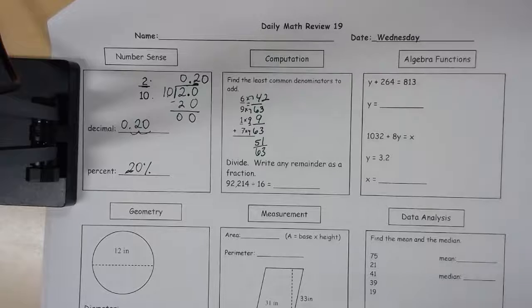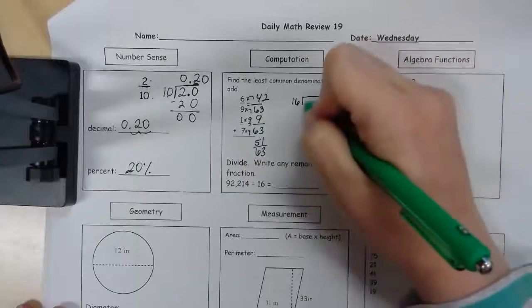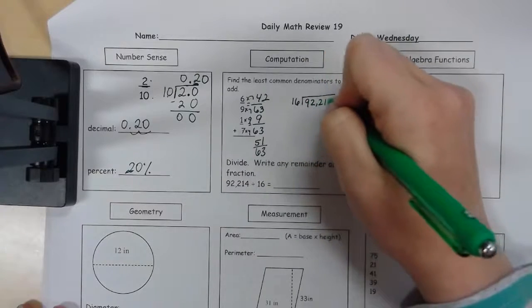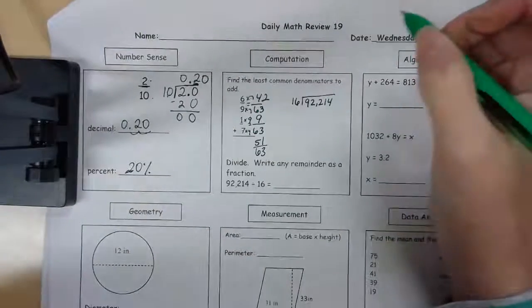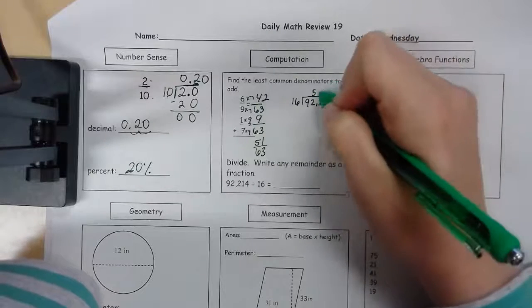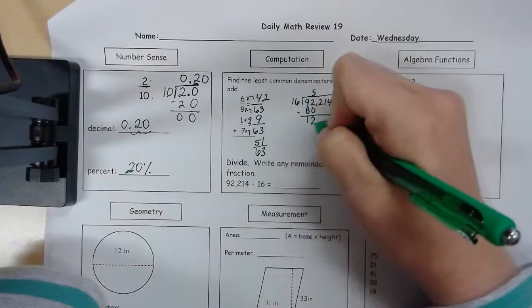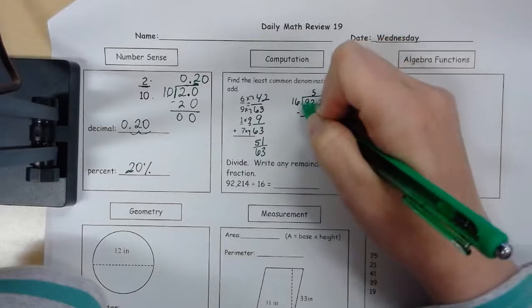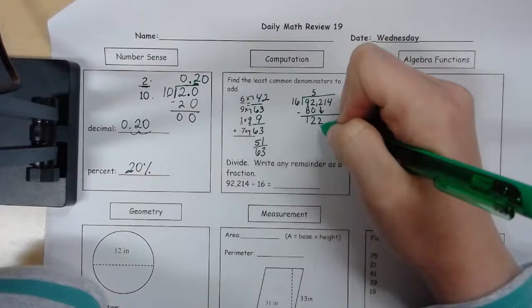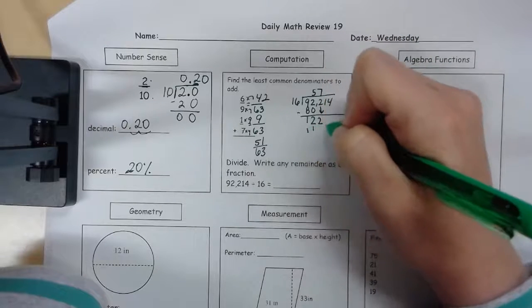The next thing I'm going to do is division. This is a problem where everybody knows how to do it, but sometimes I think some of us were rushing, or because there are so many steps we make mistakes. So you always want to make sure that you're doing your division nice and slowly. So you've got 92,214 divided by 16. 16 goes into 92 5 times. 5 times 16 is 80. Bring down my 2. Now 16 goes into 122 7 times. 16 times 7 is 112.